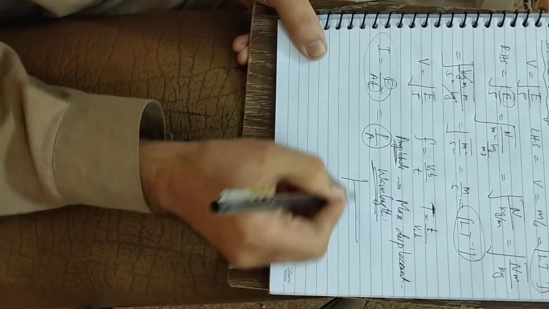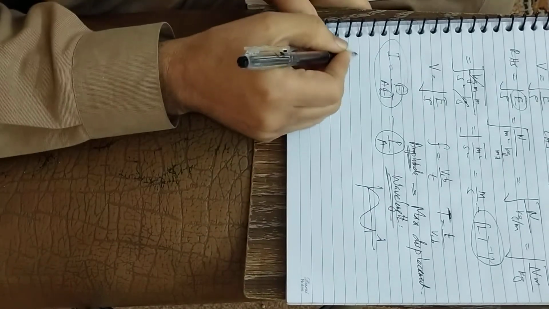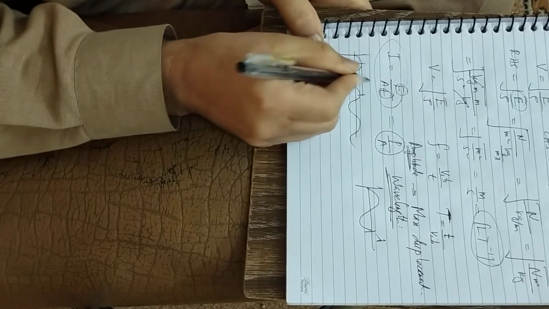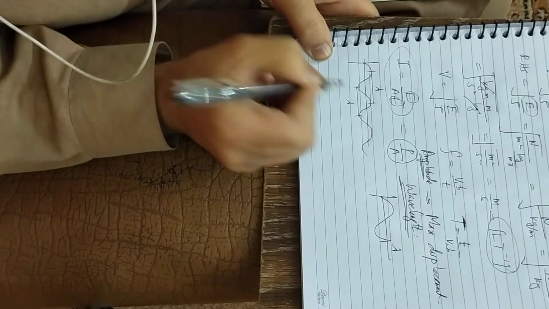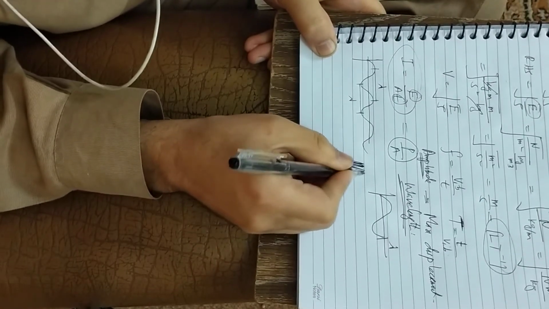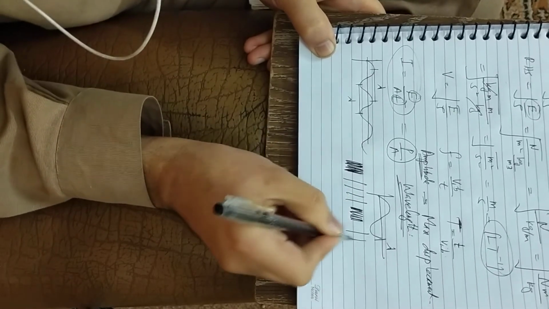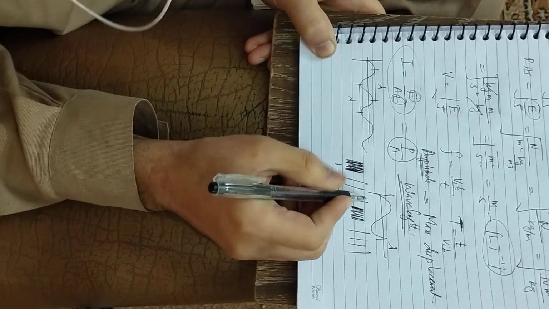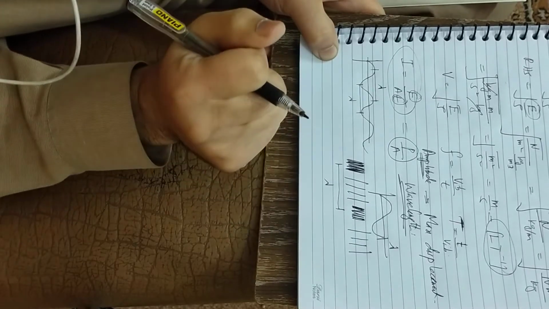Remember, the distance covered by the wave to complete one cycle is called lambda. The distance between two consecutive crests, or the distance between two consecutive troughs, is called lambda. Or suppose we have a longitudinal wave, so this is compression, this is rarefaction, this is compression, and this is rarefaction. The distance between two consecutive compressions is called lambda, and the distance between two consecutive rarefactions is called lambda.